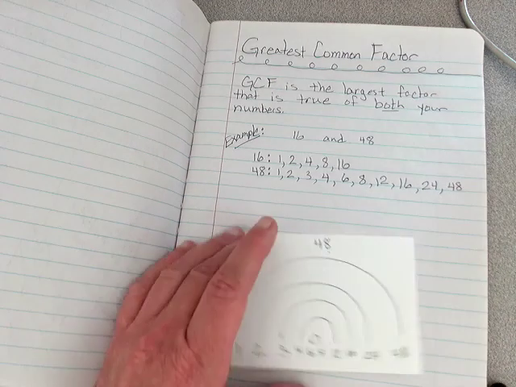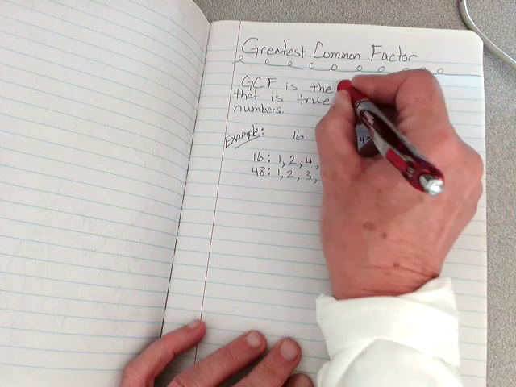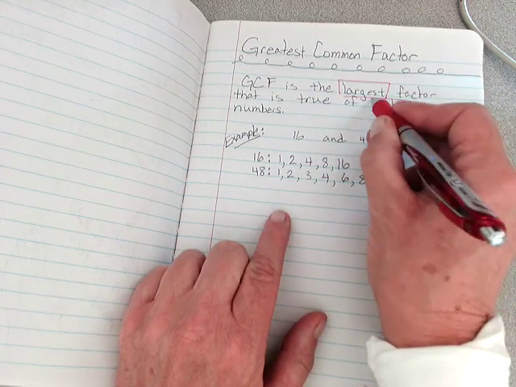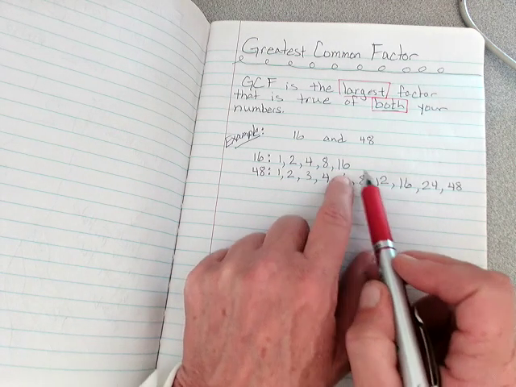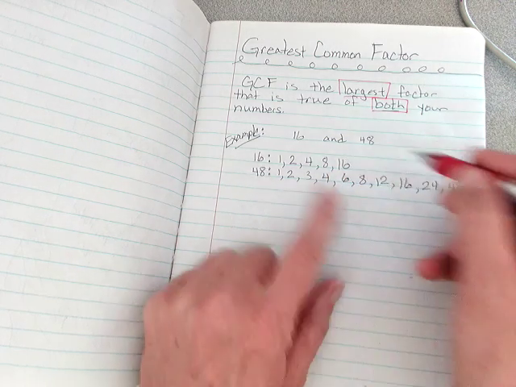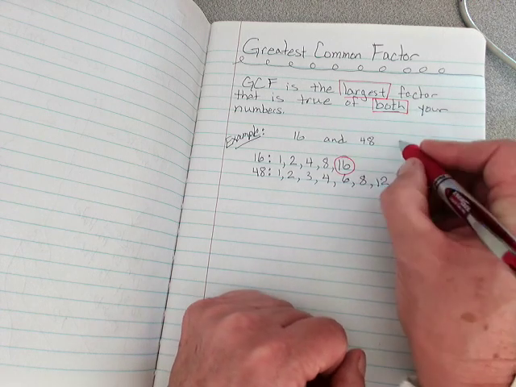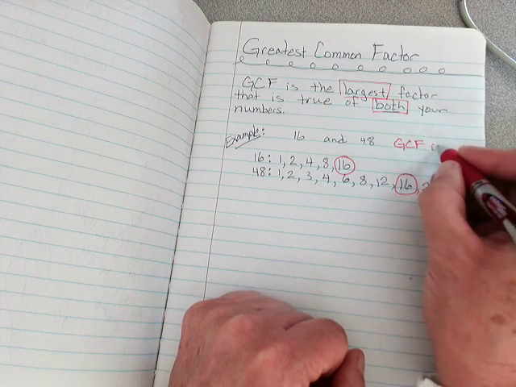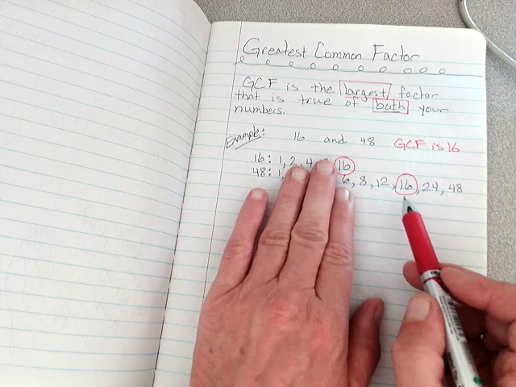All of those numbers are factors of 48. So now all you do is you're looking for the largest in this list that is in both of our lists. So we're just going to look, and we can start with the largest on our shorter list, 16. And 16 is a factor of 16, and 16 is a factor of 48. So the GCF of those two numbers is 16 because it's the largest number that's in both lists.